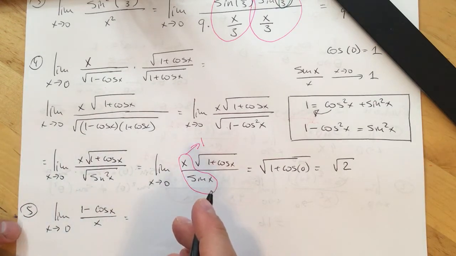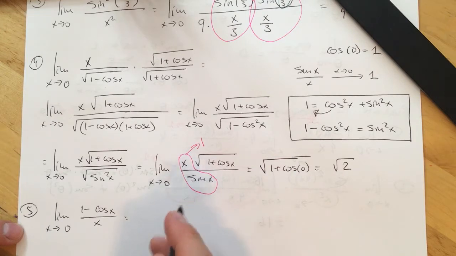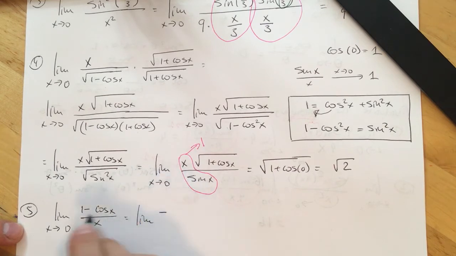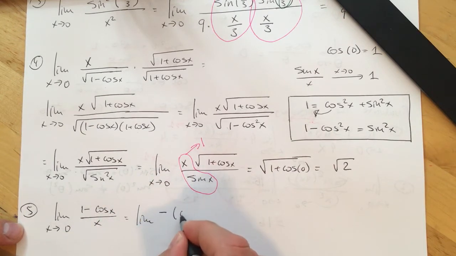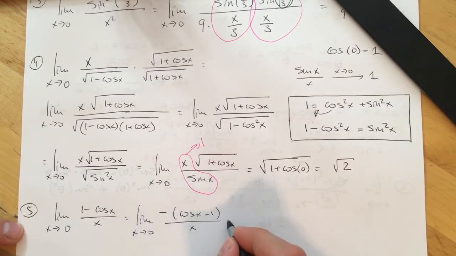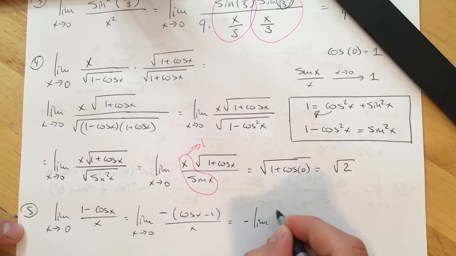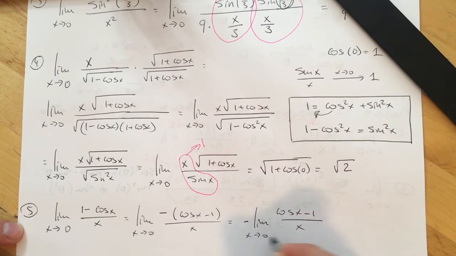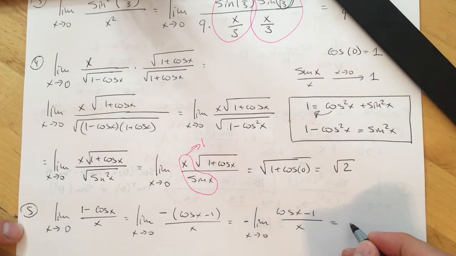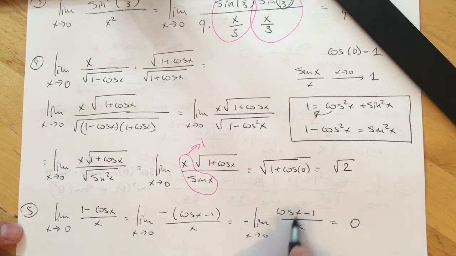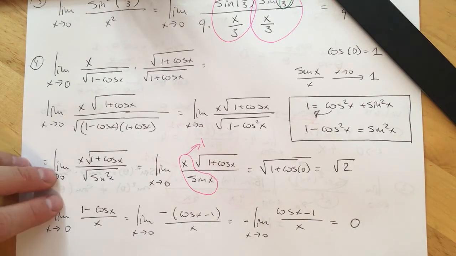So what you can do is just factor negative in the numerator, so you have negative times the limit of cosine of x minus 1 over x as x goes to 0, and we proved this in the previous video that it's equal to 0. So this limit is 0 times negative 1 is equal to 0. Okay.